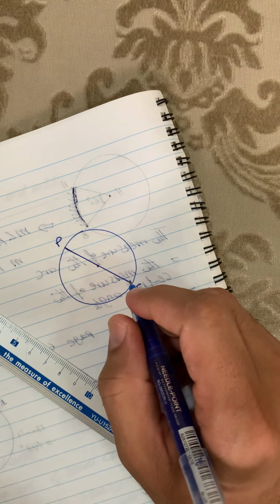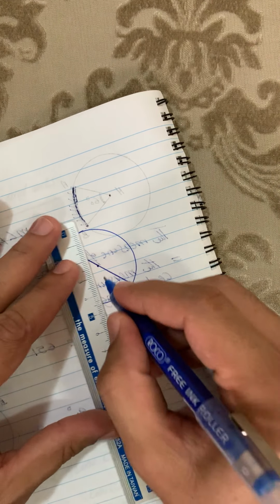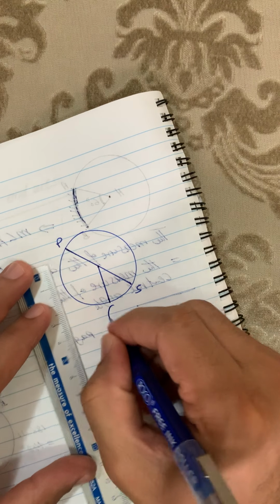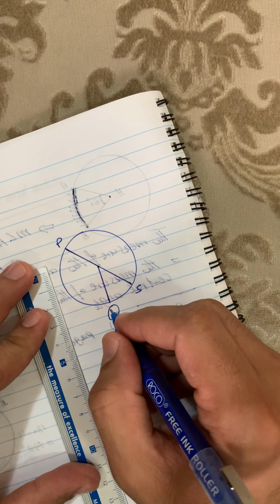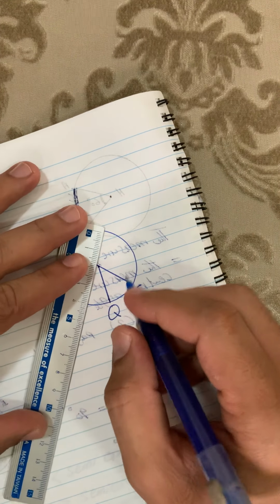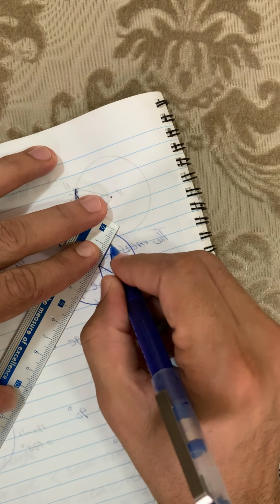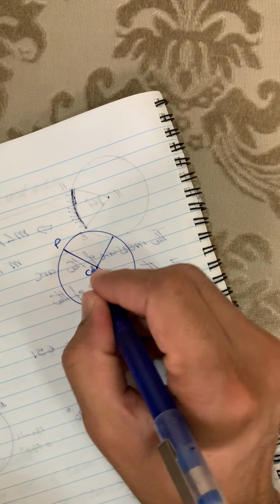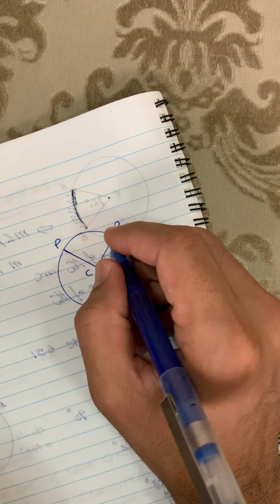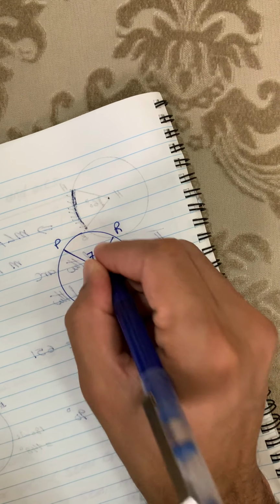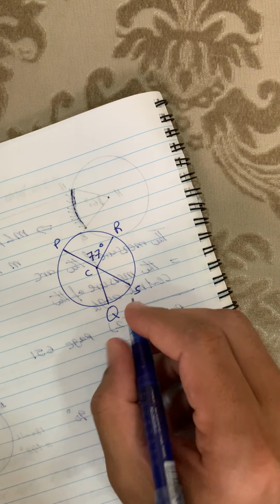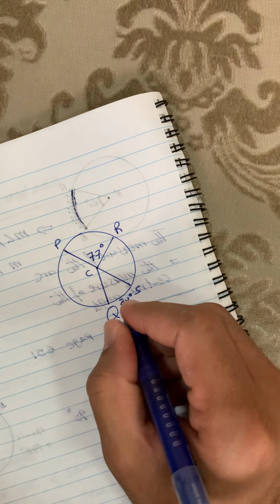We have CQ and CR. This is the center C. This is R. The angle here is 77 degrees. PS is a diameter. This arc is 28 degrees.